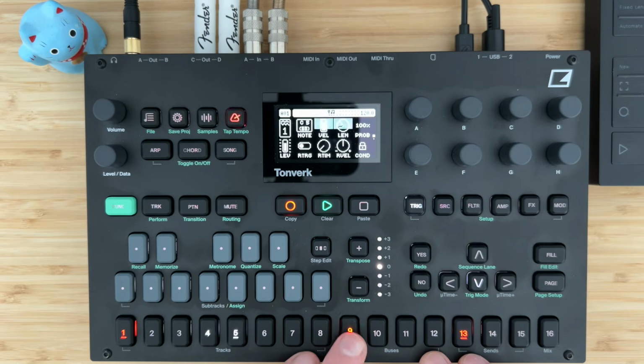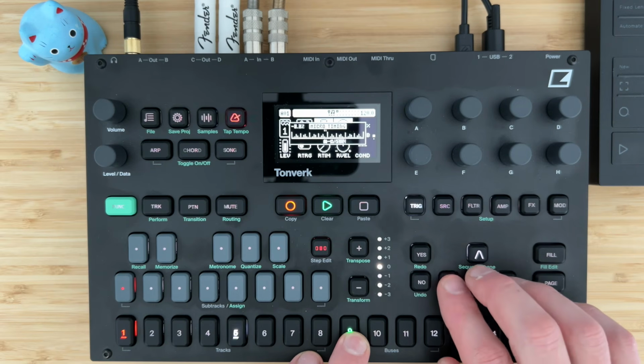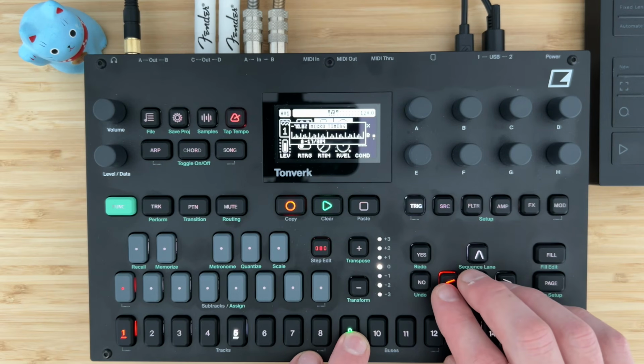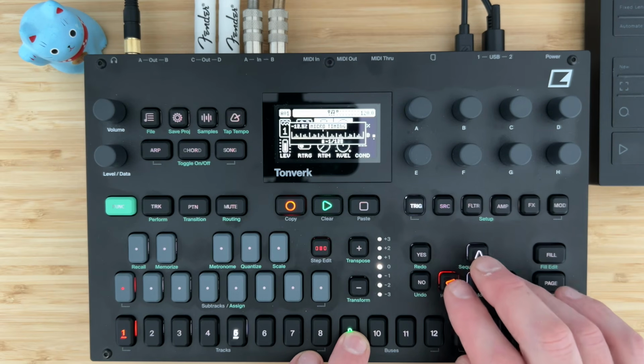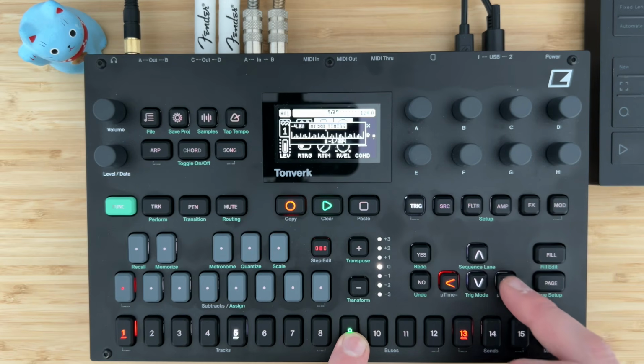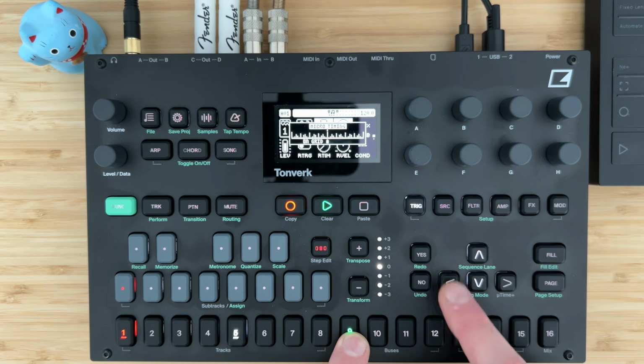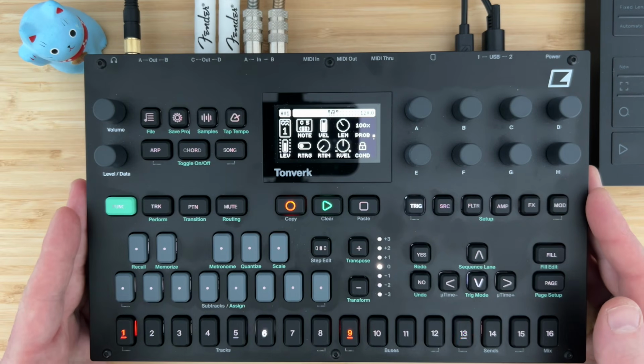So we can, as I say, play around with these micro timings. Have success just by holding the trig and using these here. Once you get it back to the center, then the red light will go off. So that's another little possibility with each individual trig.